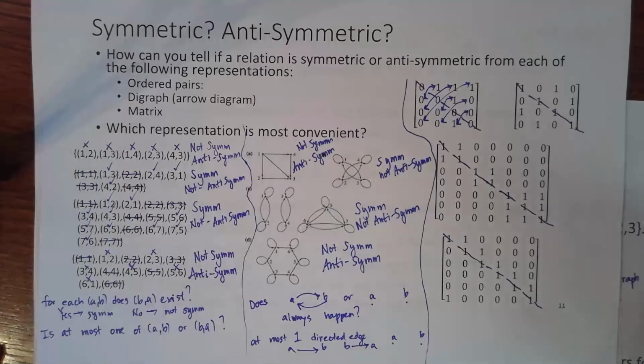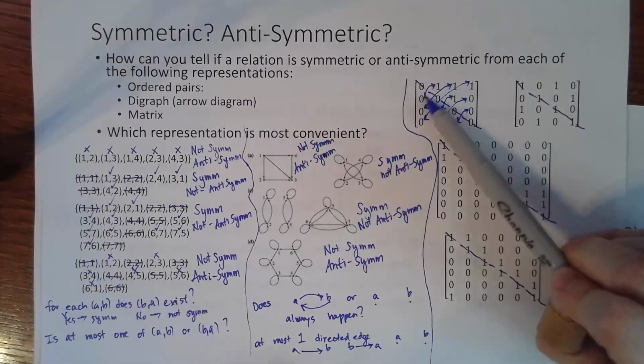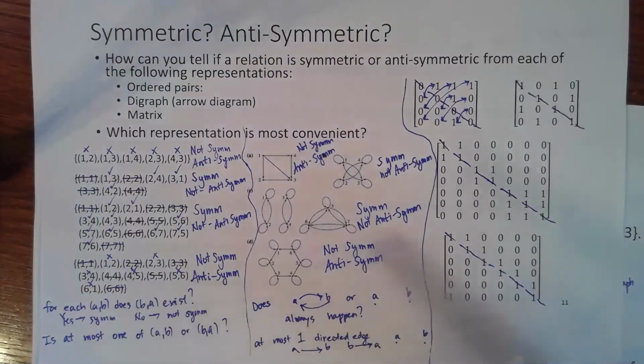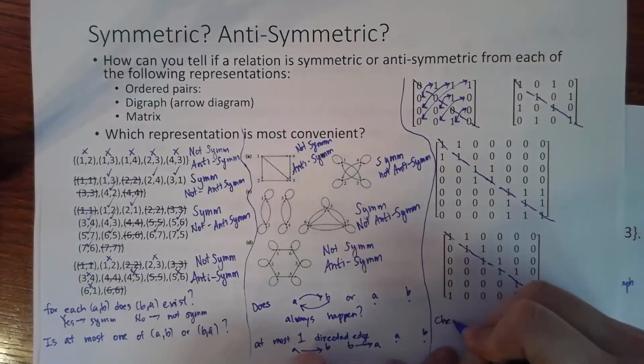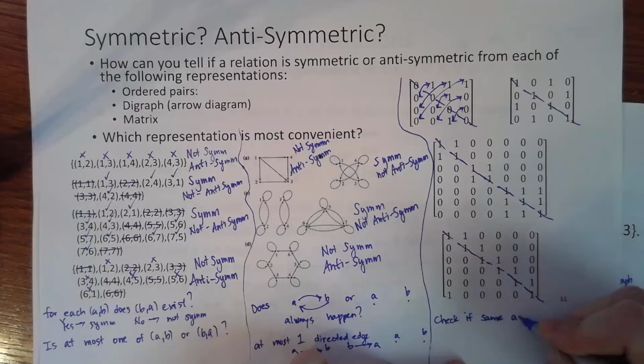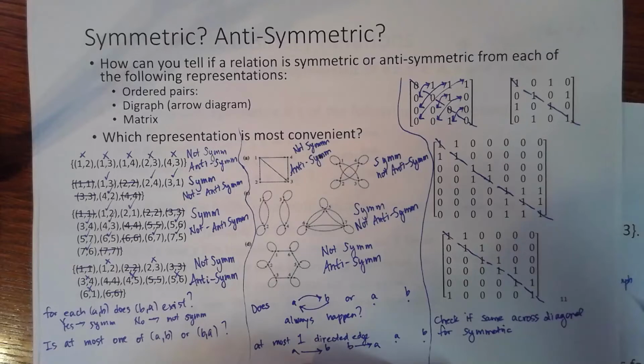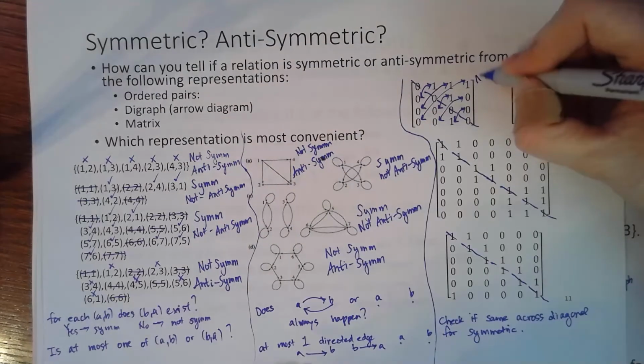And I would compare those ones, the symmetric pairs across the diagonal. And I would check, if it was symmetric, then if AB, then BA. So these would have to be the same. They're either both ones or they're both zeros. So check if same across diagonal for symmetric. If they're not the same, then this one is not symmetric.